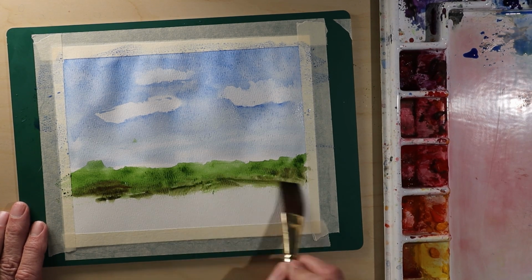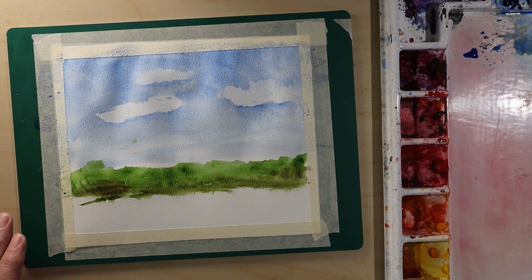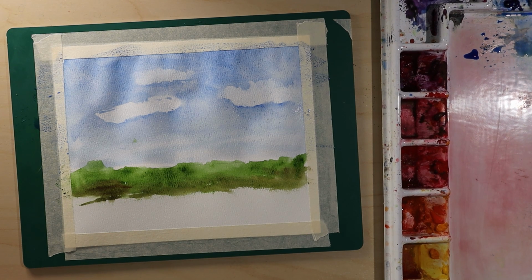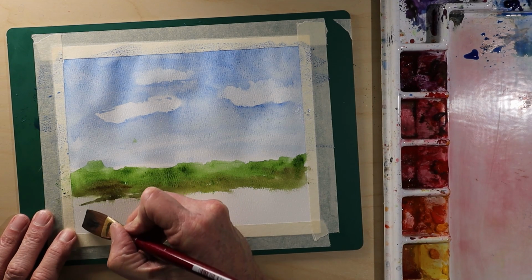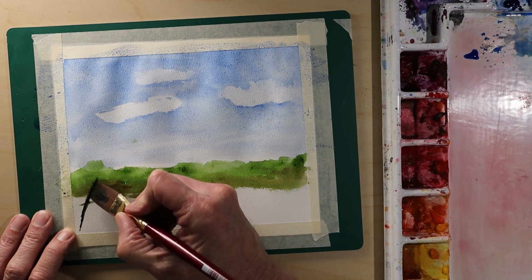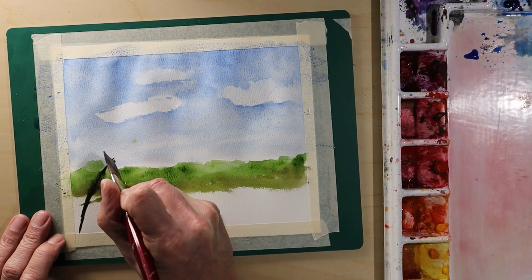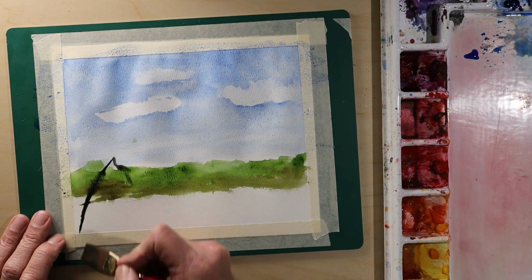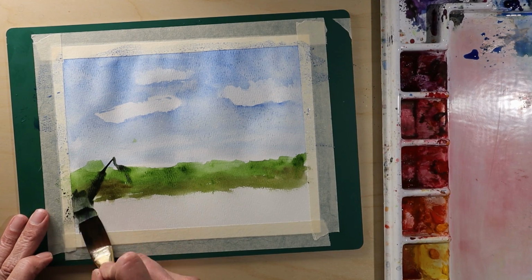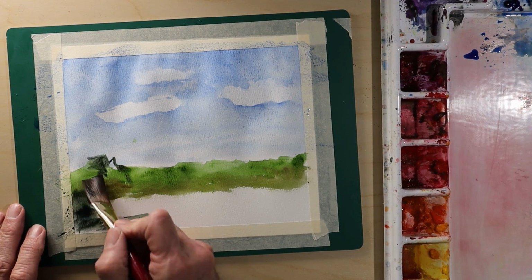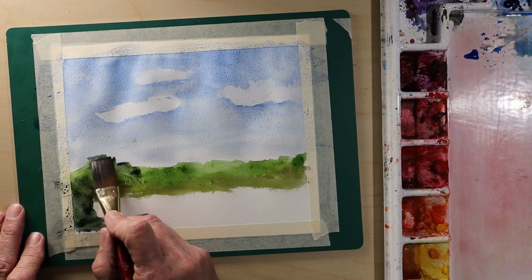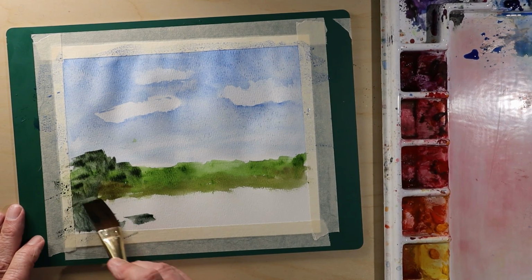And just for fun, picking up some dark here, and we'll put in I don't know, a reed or something lives here, like this. It doesn't really matter. Whatever it is. Didn't work, it's fine. We'll make it into a mountain.